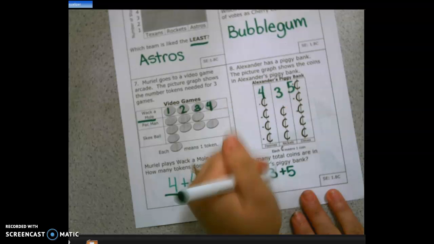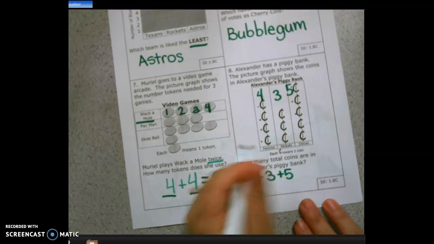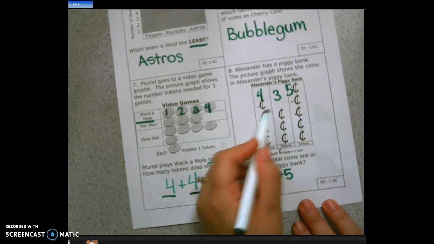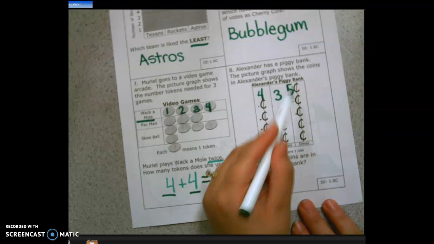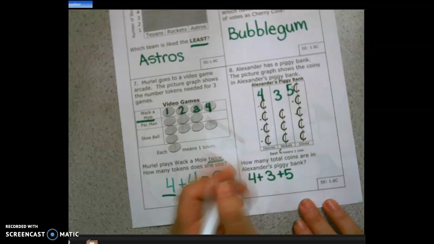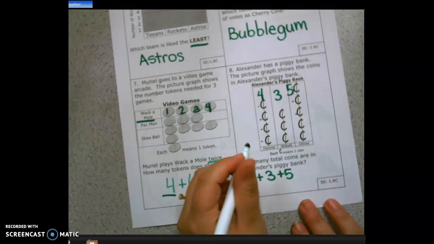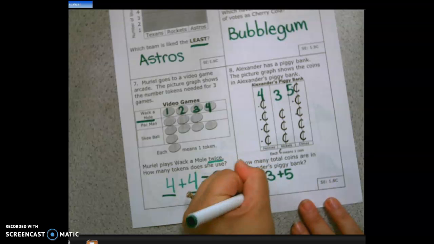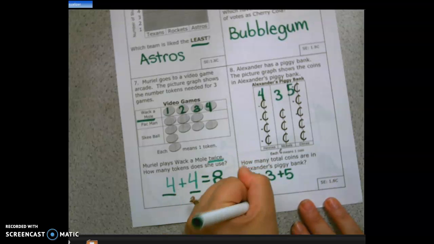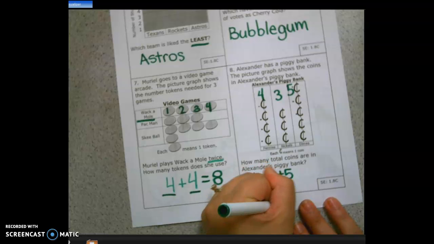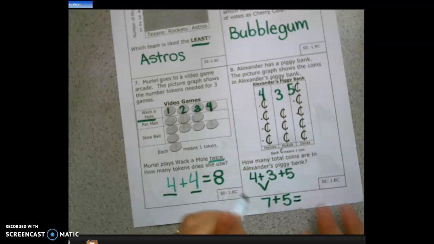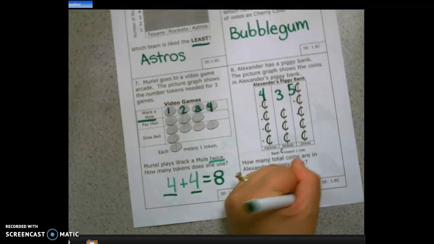You could just count all of them. You could say, well, I know this is 5 and this is 2 less, so that's 3. There's multiple correct ways to get to this answer. I know 4 plus 3 is 7, and I'm going to add 5 more, which is going to get me 12.